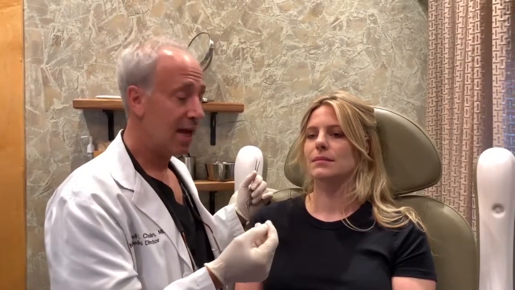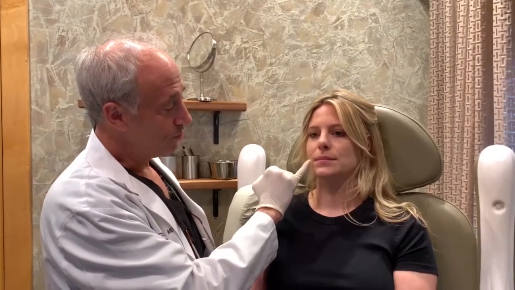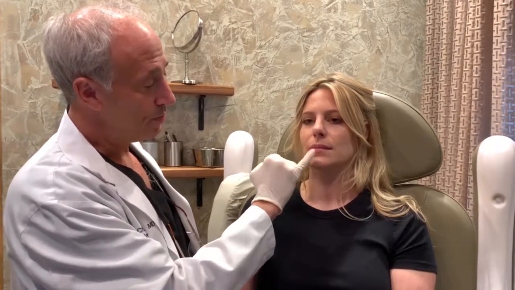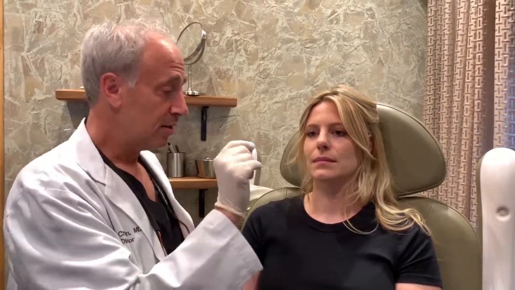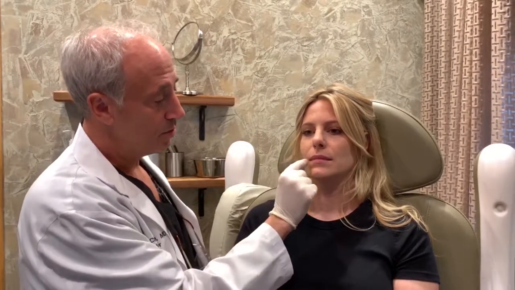What we do today is inject, and instead of using a needle to do the injection, we're going to use what's called a cannula, which is a blunt tube that is much less traumatic. It hurts less, and it creates less swelling and less bruising. Once patients are injected with a cannula, they'll rarely ever let you go back and use a needle. What we're going to do first is create 2 tiny little entry points on either side of the lip, where we thread the cannula through to inject the lip.